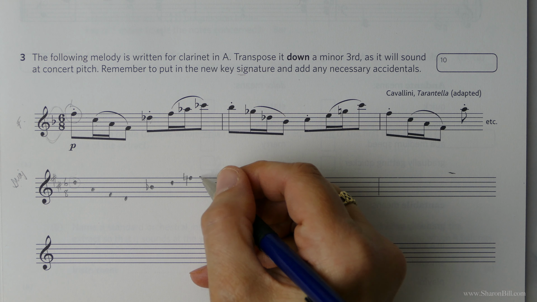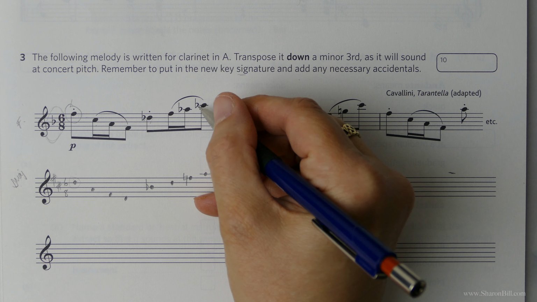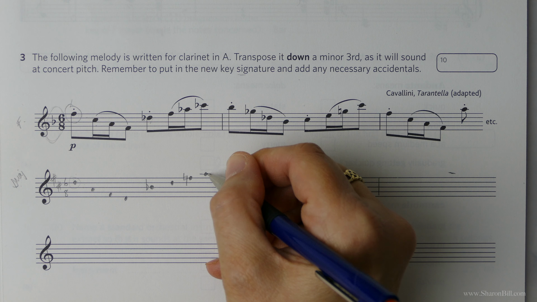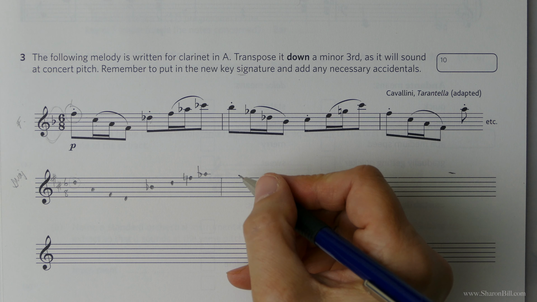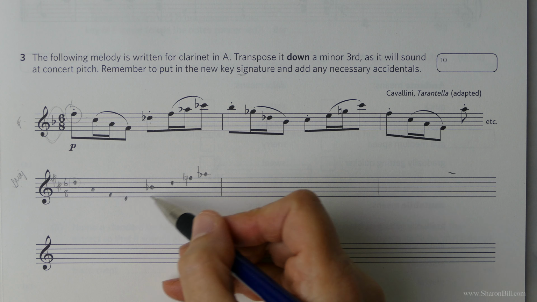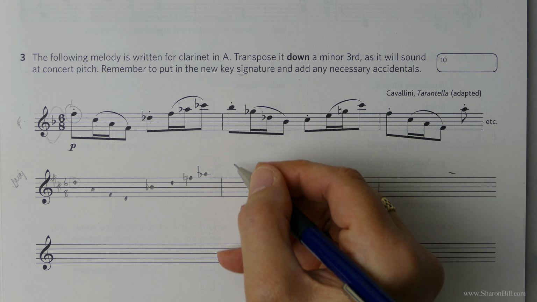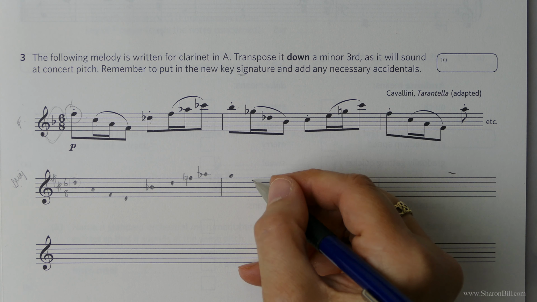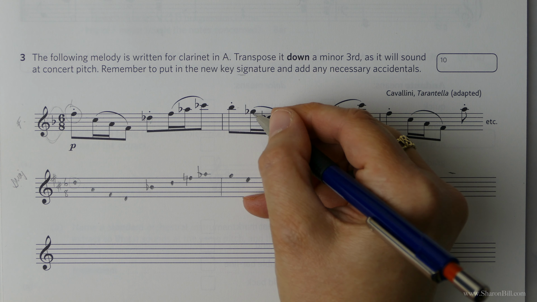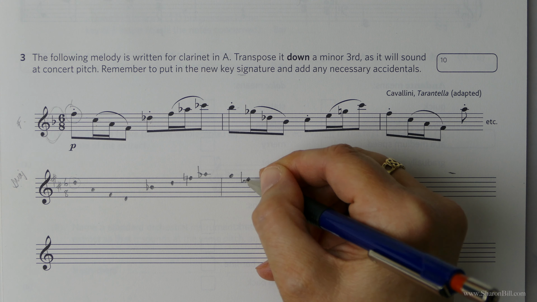Now this one, we're up a third. This is a C that's been lowered by a flat. This is an A natural, so to lower that, we just add a flat. I'm going to put all the stems in afterwards. I've got enough to be thinking about without worrying about stems just at present. So down a step, down a third, that's an E that needs to be lowered by a semitone, so that becomes an E flat.